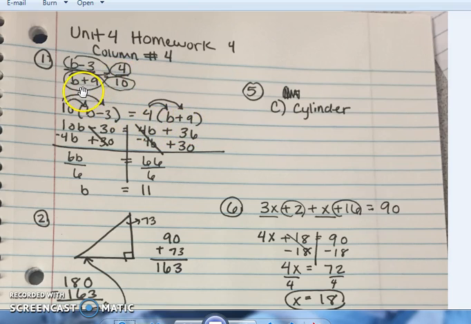And notice that when I have multiple things that need to be multiplied out, I have to use the parentheses. Okay, so now we're going to solve an equation. So we use our three-step process. Distribute, combine, then solve.